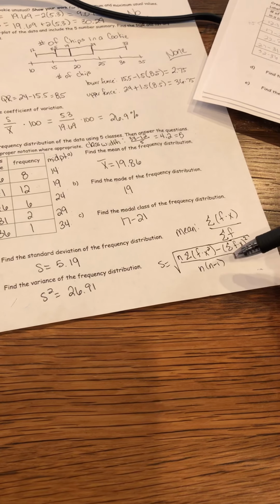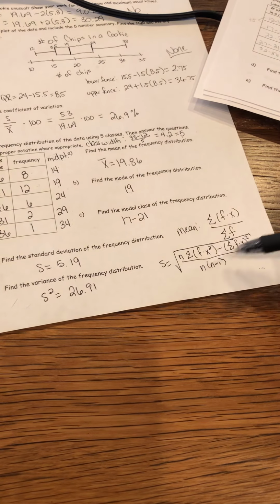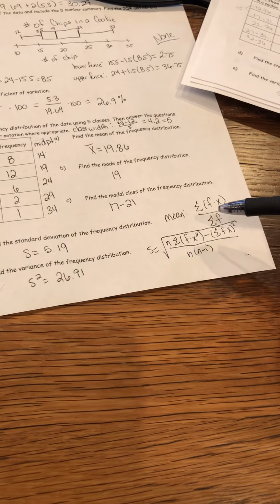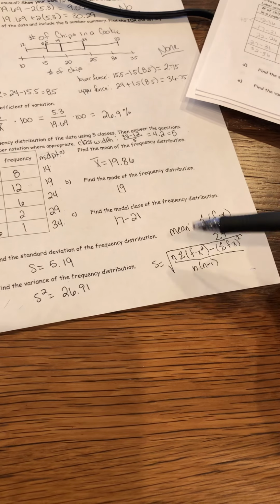Okay, so this is really ugly to type in, but you can do it. So n is, oh, I forgot what n is.